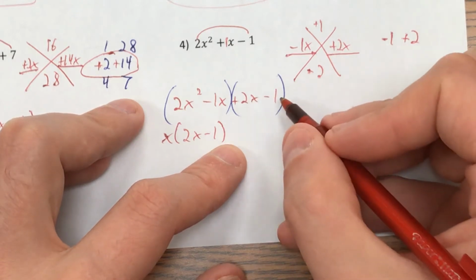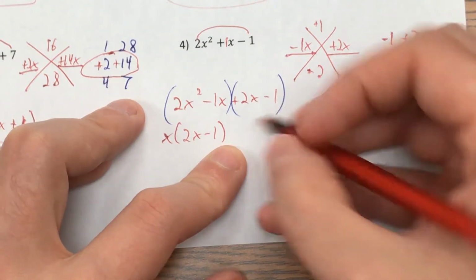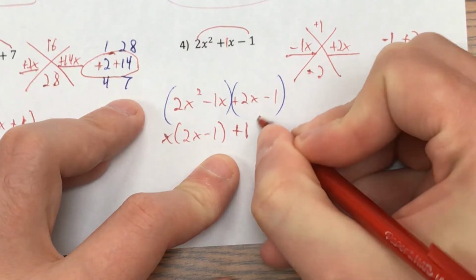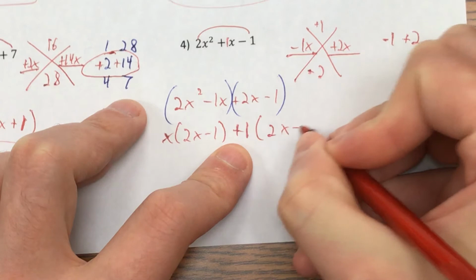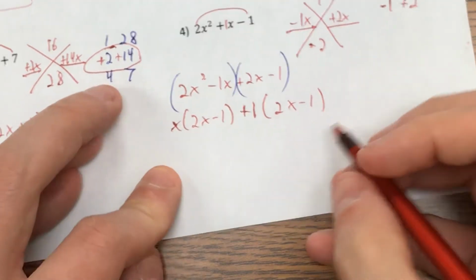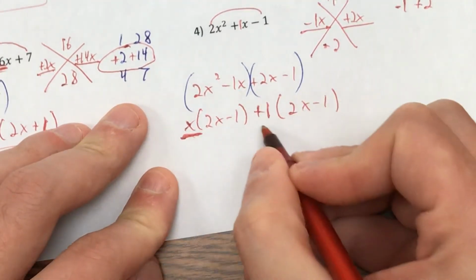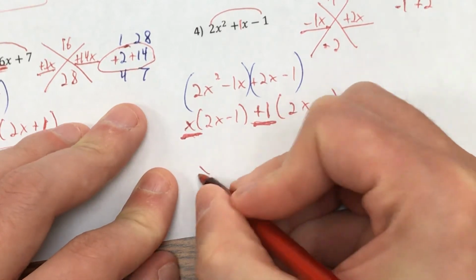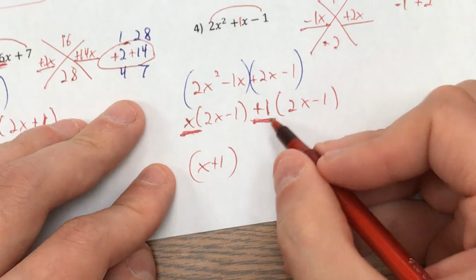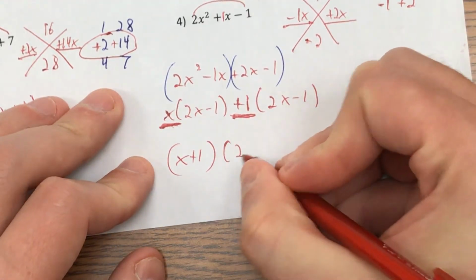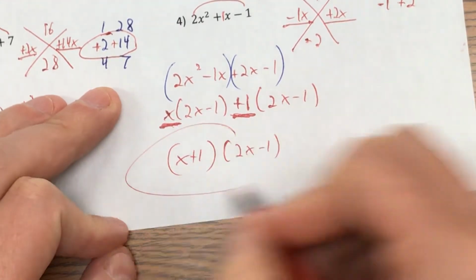What do you pull out? 1. Pull out a plus 1. And yes, you do need to write that. You're pulling out a 1, which does nothing. So you get 2x minus 1. You need to put it to remind yourself that the stuff outside is an x plus 1, not just an x. You have to pull out something, even if it's just a 1. Then you get 2x minus 1. Boom. Done.